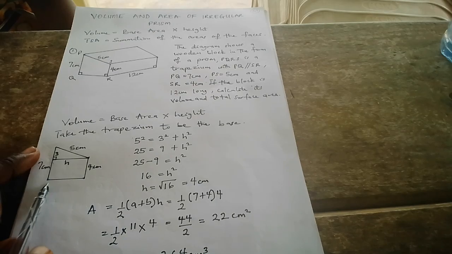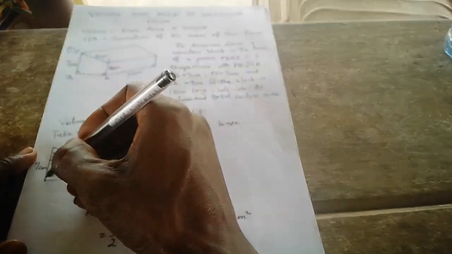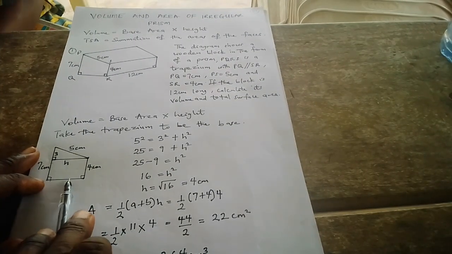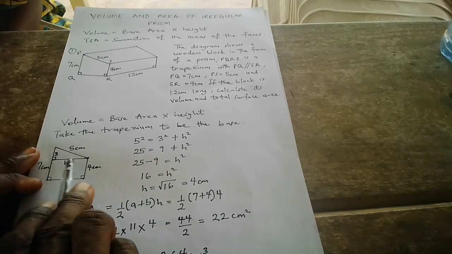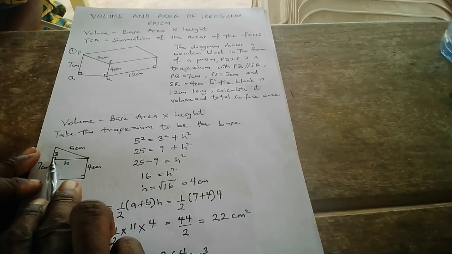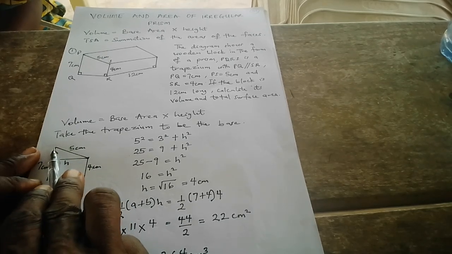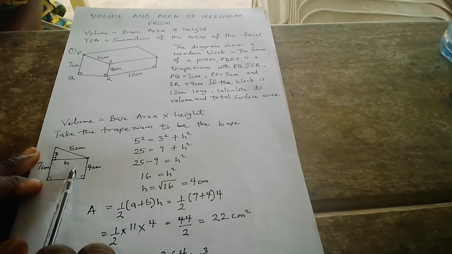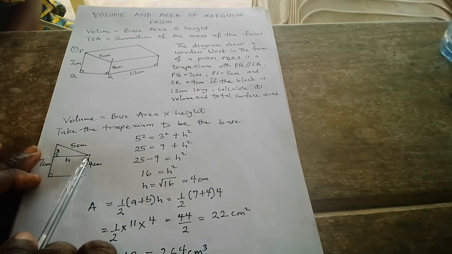Since this line makes a right angle with this one, it means this line is parallel to this. We can draw a line parallel to this line here, which will give us the height. If this makes a right angle with this, then this also makes a right angle with this. So this will give us a right-angled triangle. Now you use Pythagoras' rule to find the height here.